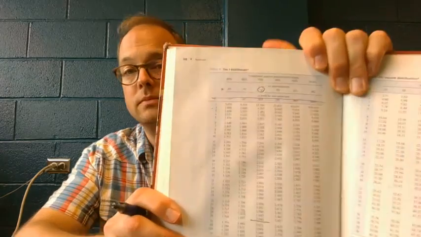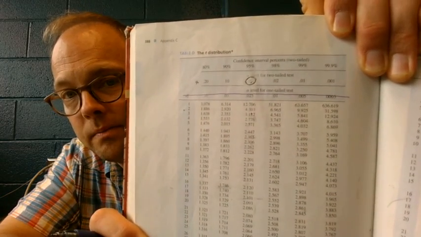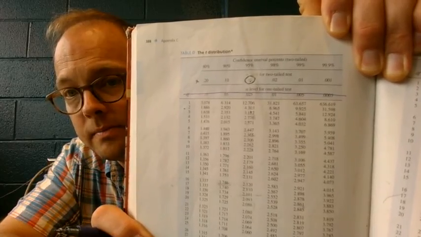So, like the z-table and the normal probability distribution, SPATS also gives us a t-table, which can be found here on page 388 of SPATS. If you have your book, I would go ahead and open it to page 388. If you don't have your book, then I would go ahead and download the T table, which is the same thing as in your book, from Blackboard before we continue.